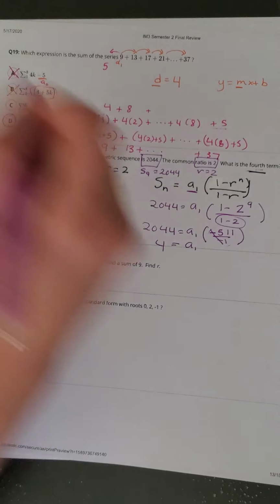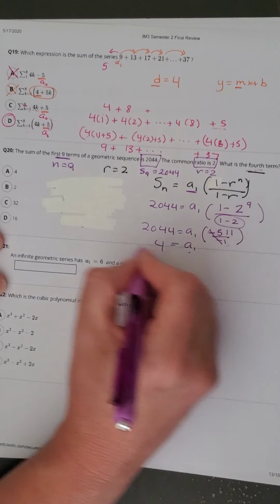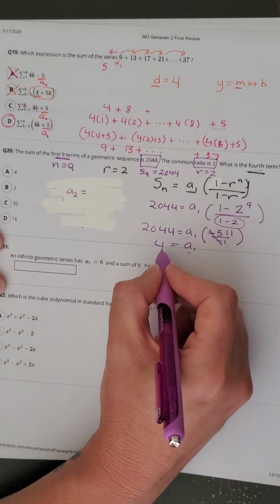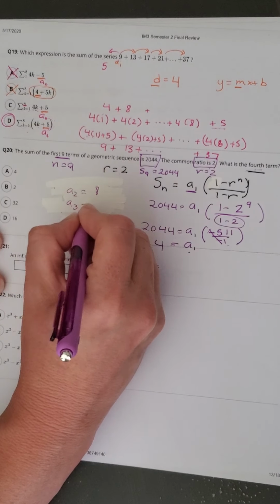Okay, so now we know the first term is 4, and we know we're doubling each time, the common ratio. So that means that A2 is 4 times 2, which is 8. A3 is double that, 16, and A4 would be 32. Boom, right there.